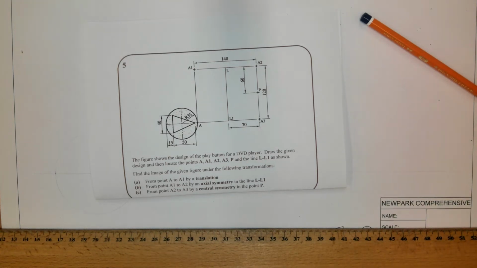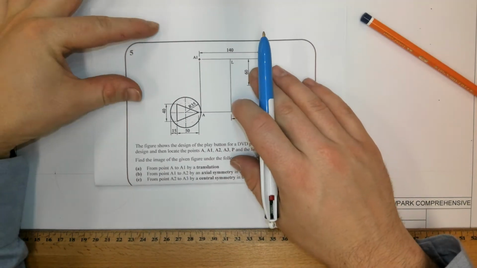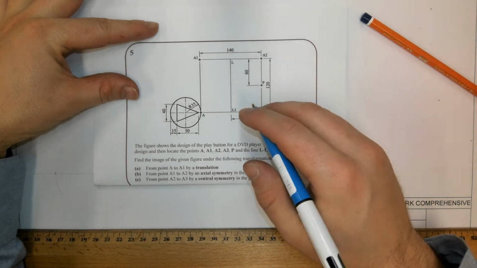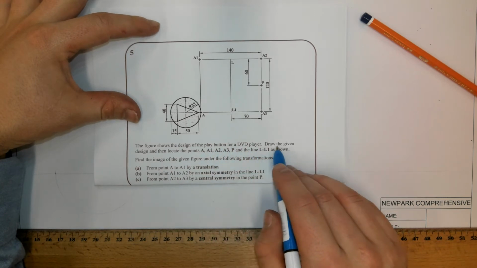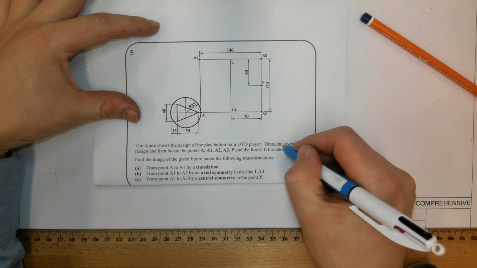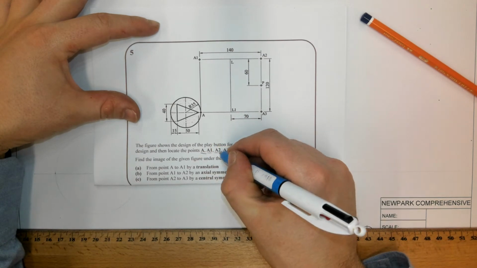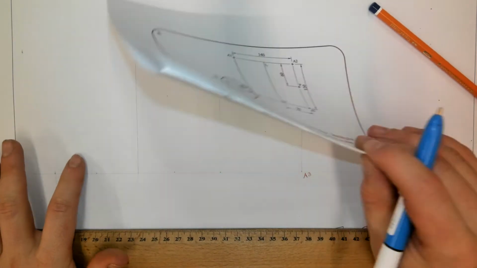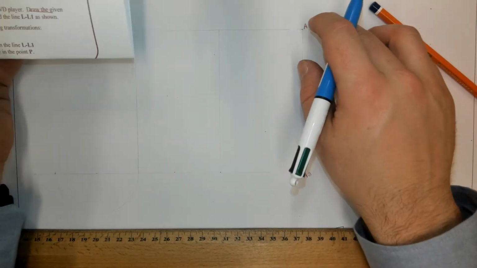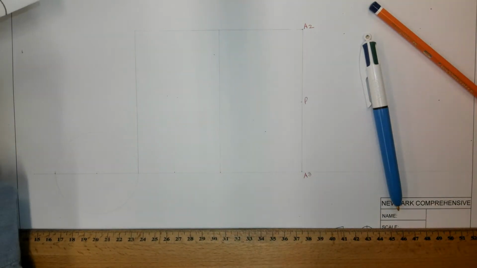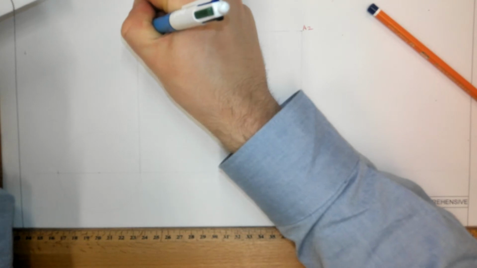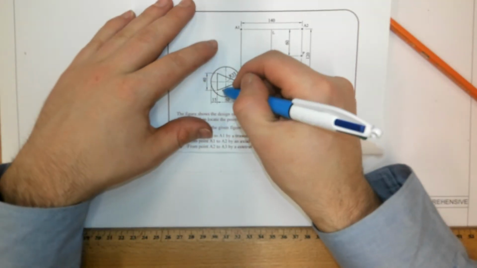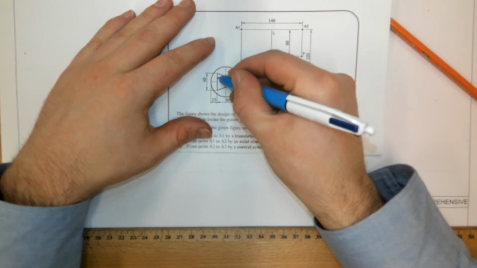Okay, so welcome to this video on 2009 section B question 5 ordinary level. So it's transformation geometry. The figure shows the design of a play button for the DVD player. Draw the given design, then locate the points A, A1, A2, A3, P. So I have the circle of A3, P, A2, and I have A1, so of A1 here. So to do the given design, the first line is in 15.